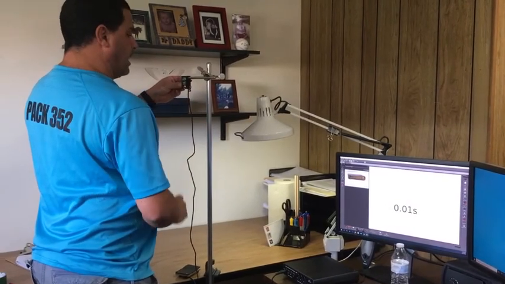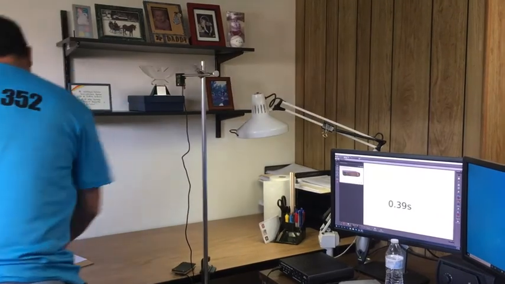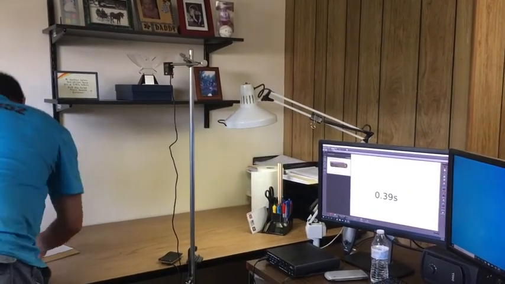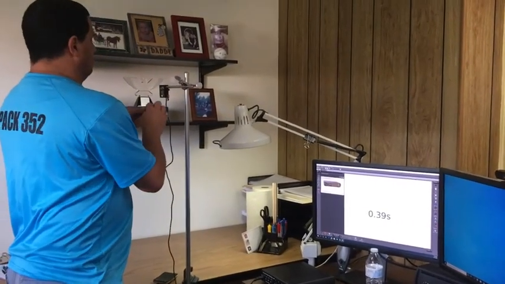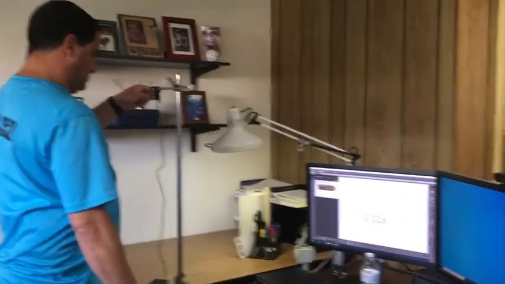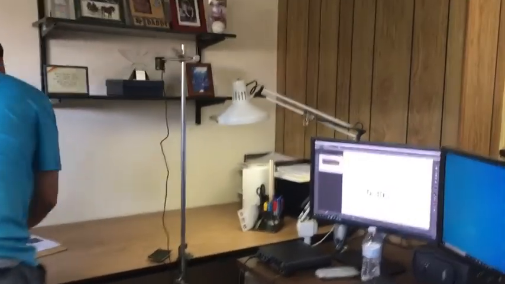As you go through your college career and you do a bunch of other labs, consistent data is a good thing because it tells you at least the process that you're going through is reasonably consistent. Again, that was 4 trials in a row at 0.39.